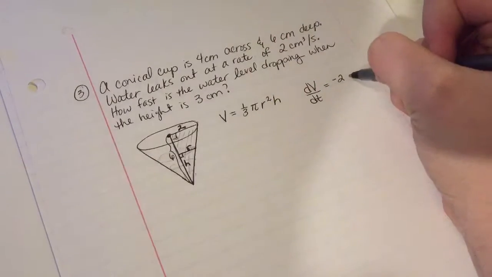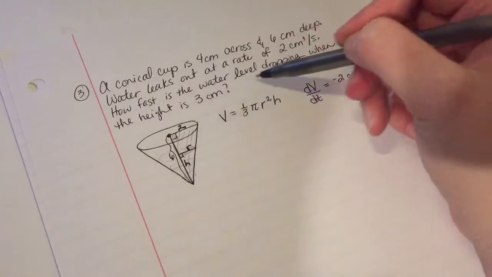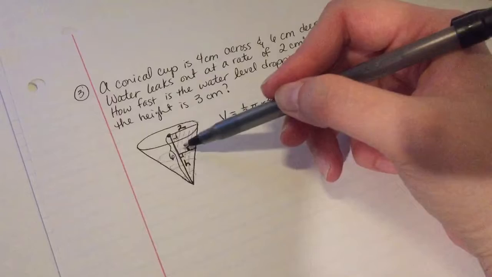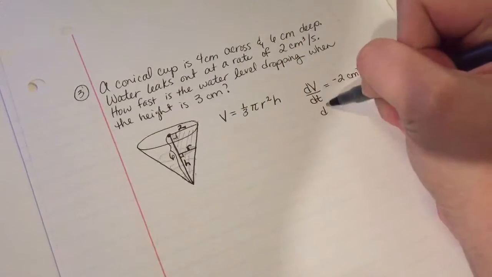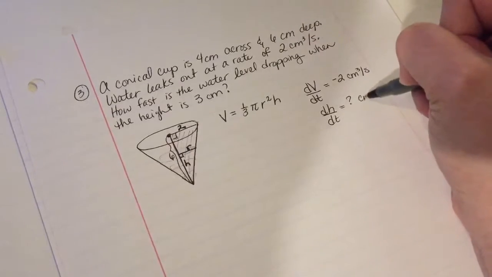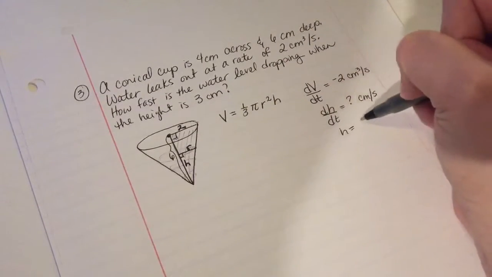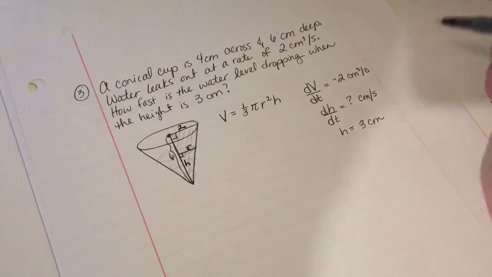So it'd be -2 cubic centimeters per second. How fast is the water level dropping? Okay, so that would be dh/dt, when the height is 3 centimeters.